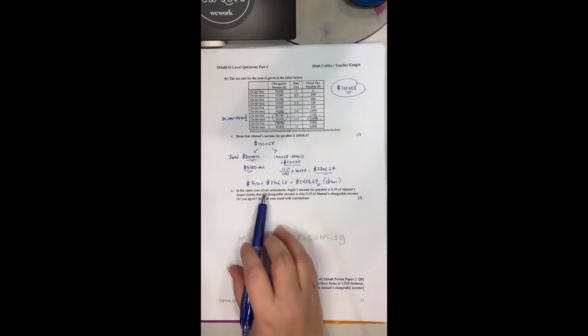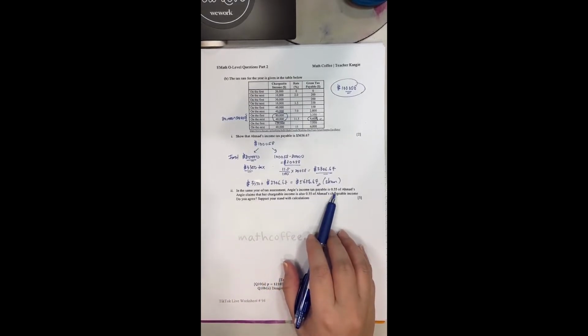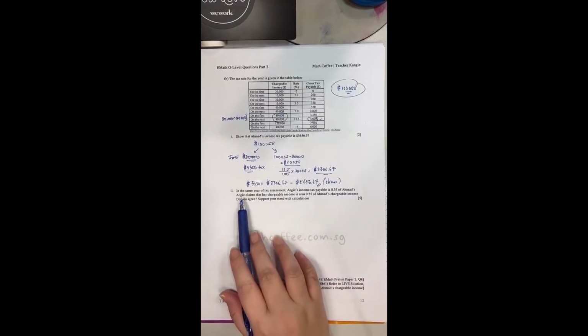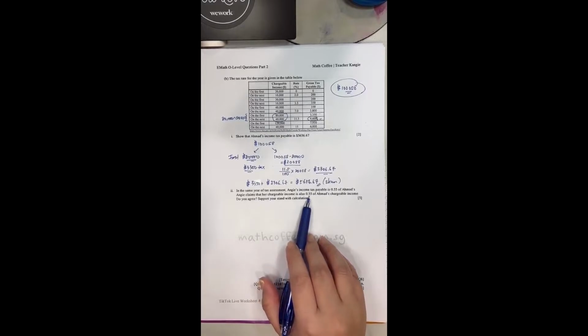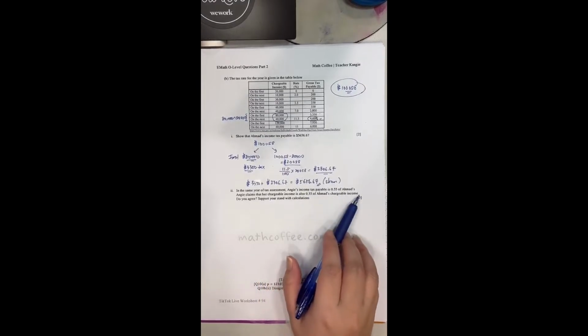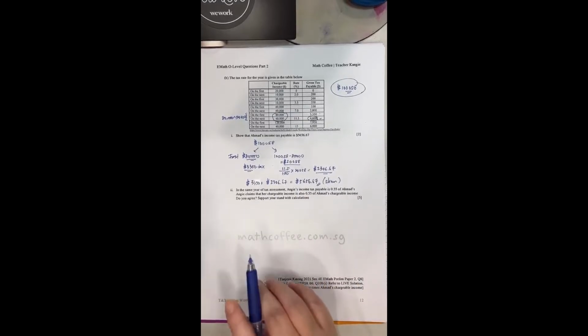Okay, in the same year of tax assessment, NG's income tax payable is 55% of Ahmad's. Then NG claimed that her chargeable income is also 55% of Ahmad's chargeable income. Do you agree? Every time they ask this kind of question, all you need to do is just do the calculation.